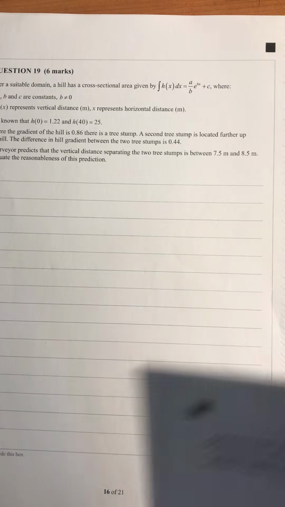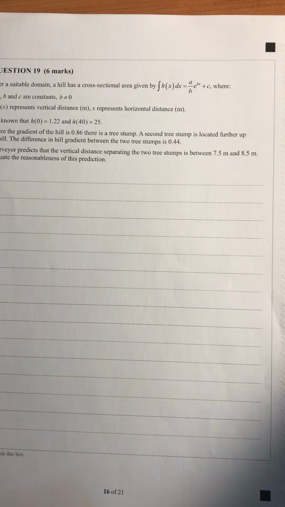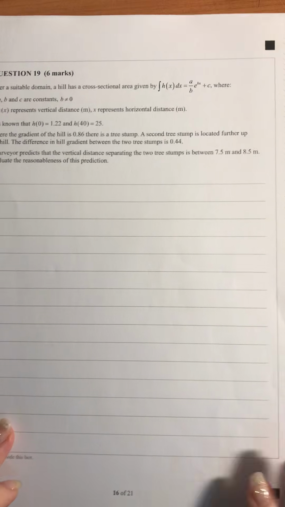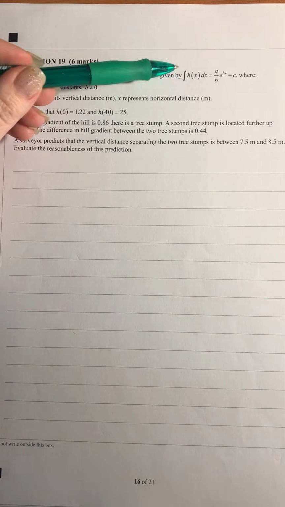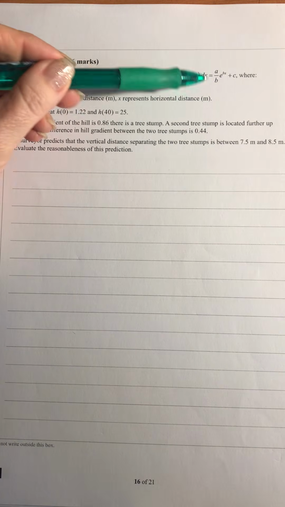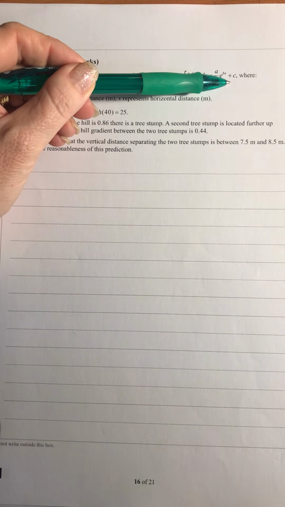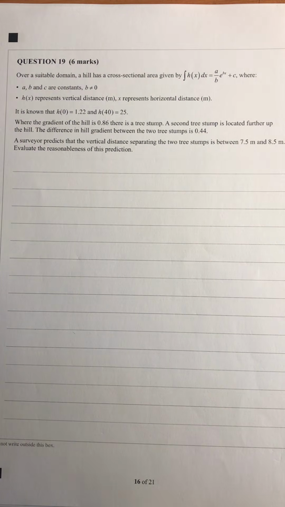Then we go on to question 19, the last question of the exam. Hardest one on the paper. Looking at what we've got, an integral here. We know that the integral of a function is this, so obviously we can work backwards to get the function.